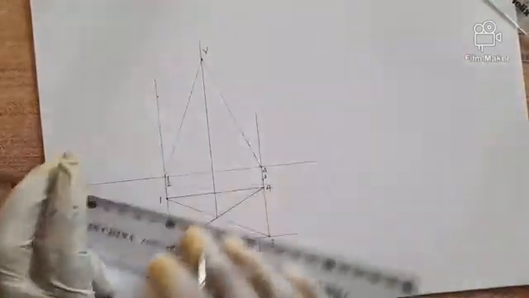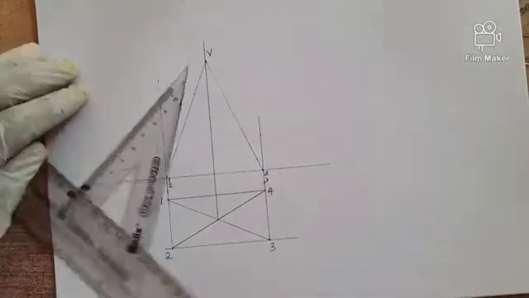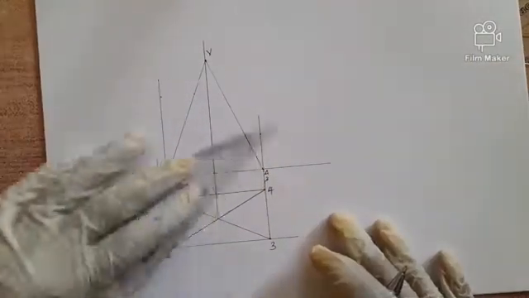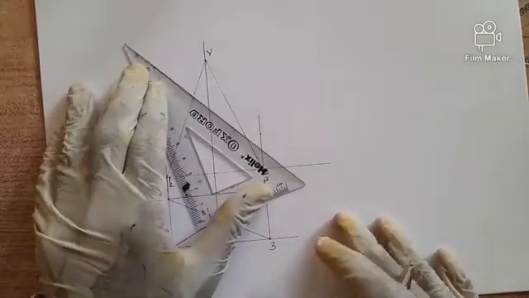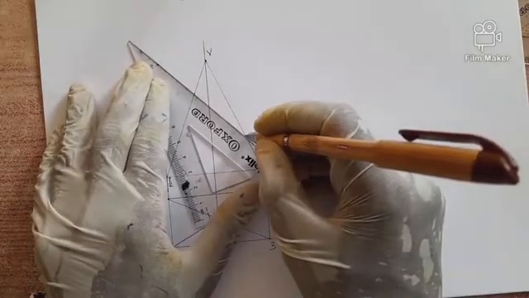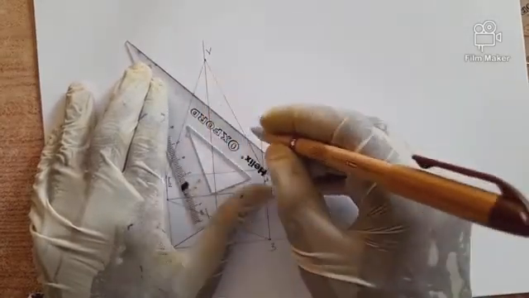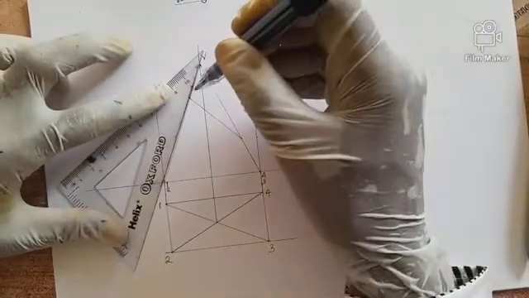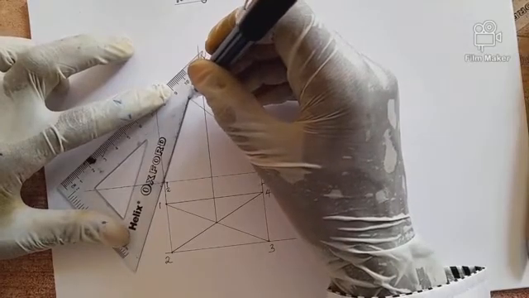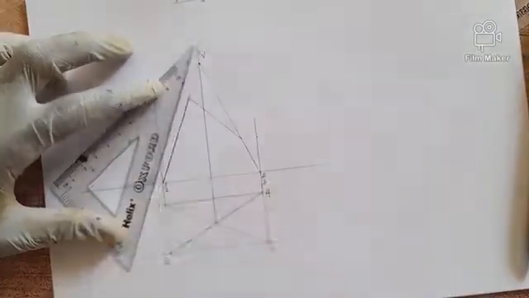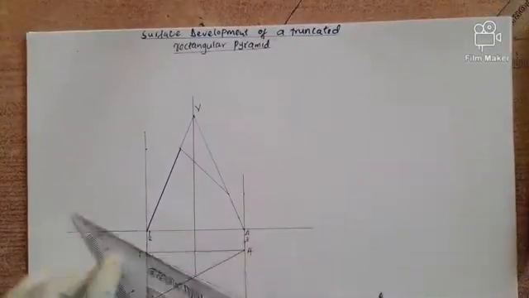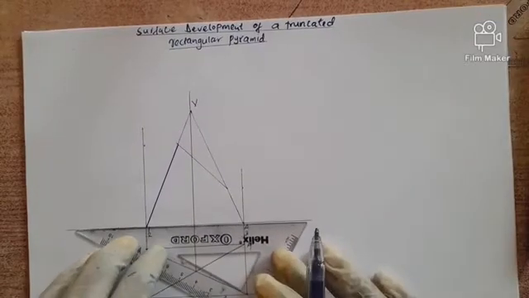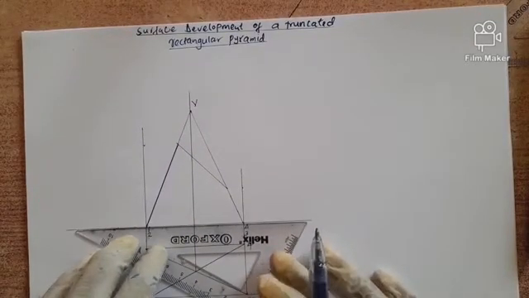Now we join the 2 points to get the cutting plane or the cut face. So we can join this back here. Now we use an outline to come up with the frustum, or what we are referring to as the truncated pyramid.